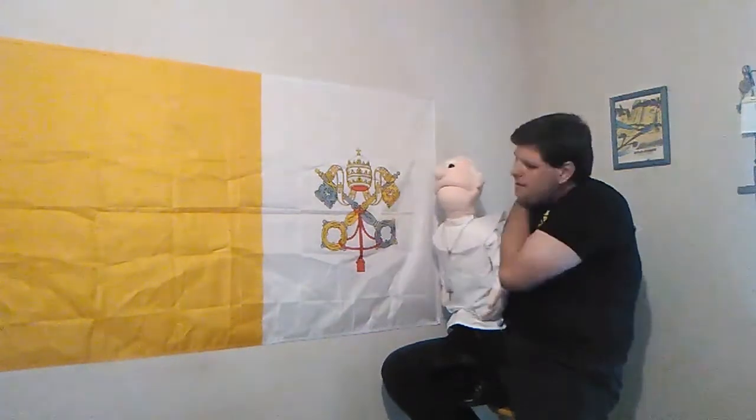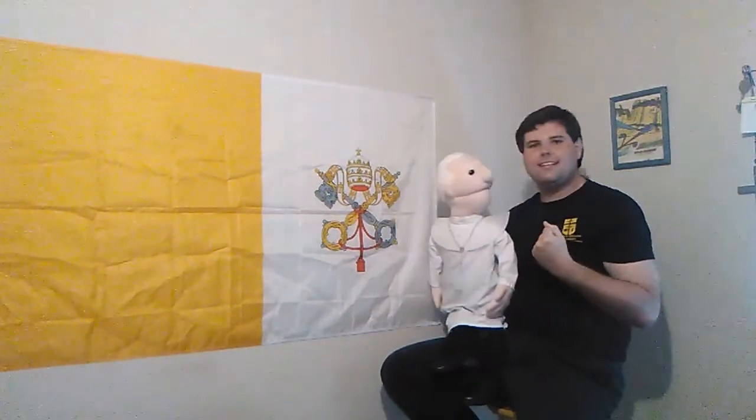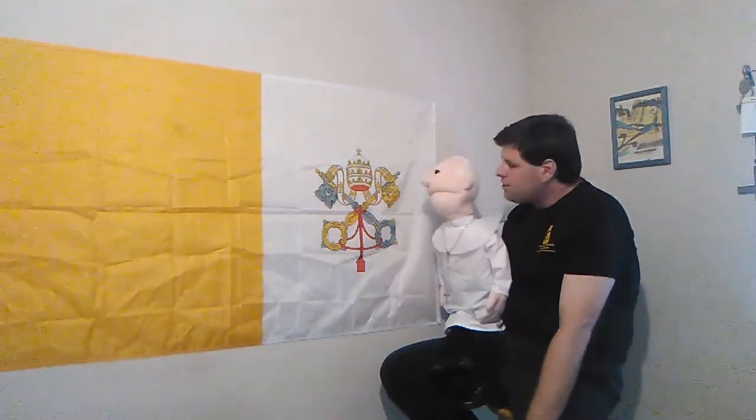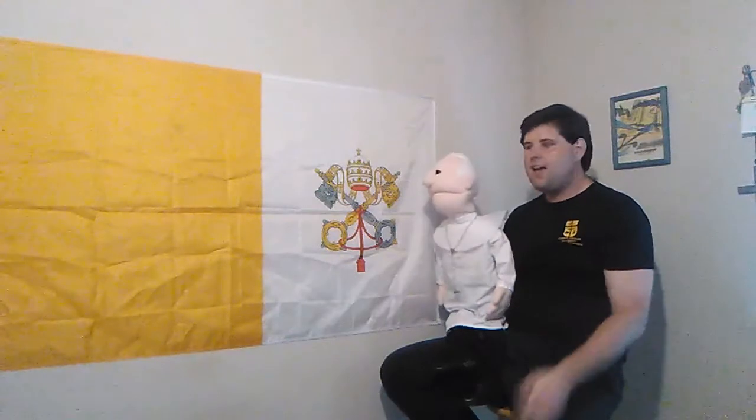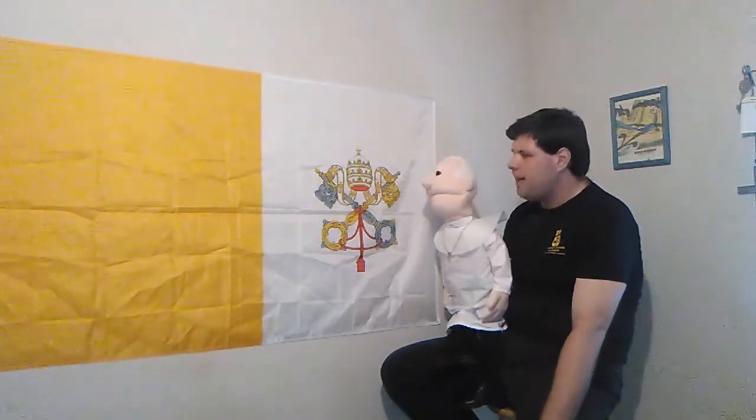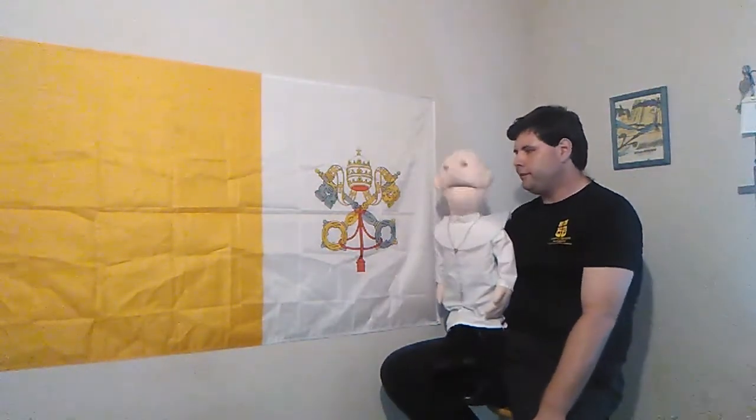Which I think is what this red cord is supposed to indicate, as it's tied across the keys. It's binding the keys together, indicating what Jesus said when he said that whatever Peter would bind on earth would be bound in heaven, and whatever he loosed on earth would be loosed in heaven.